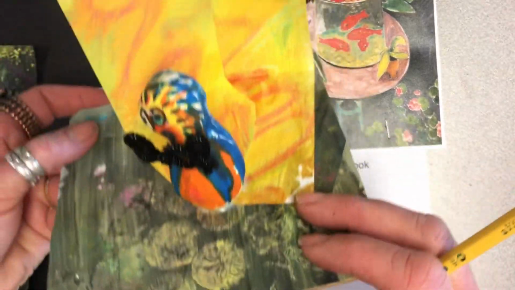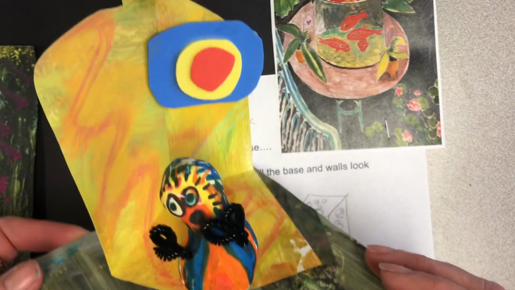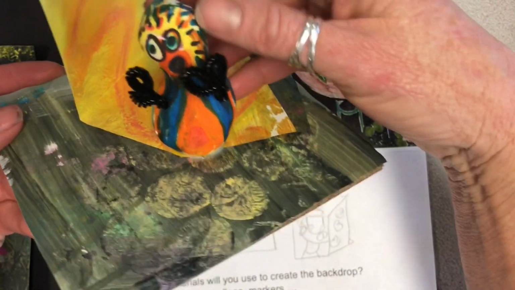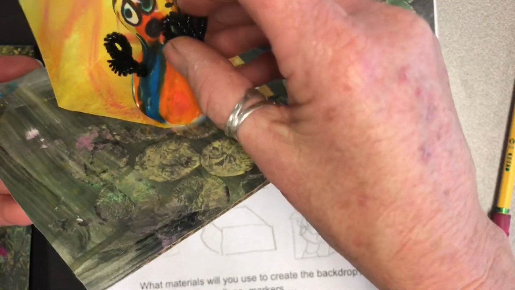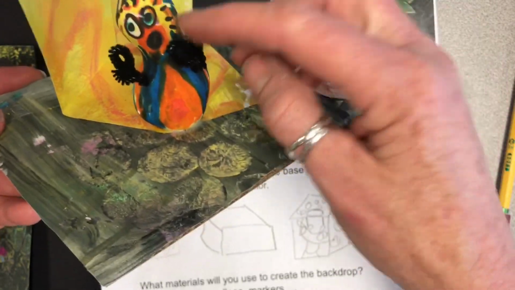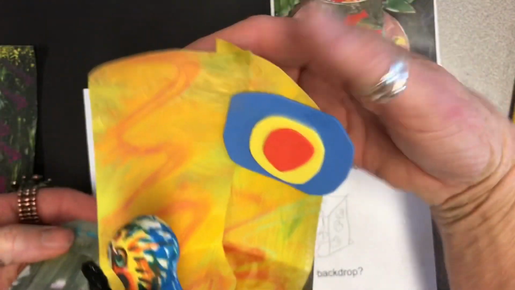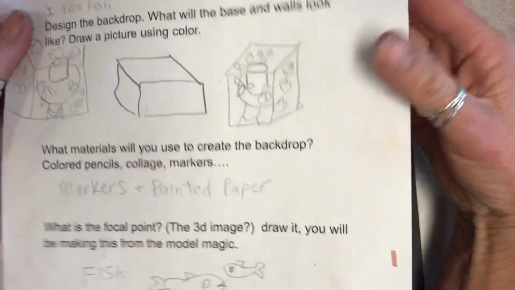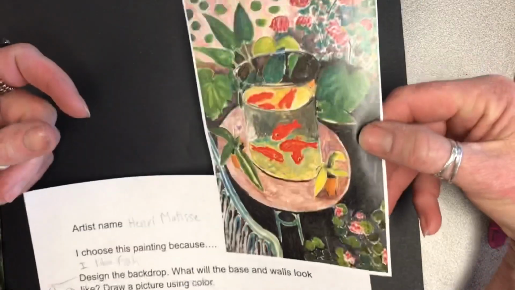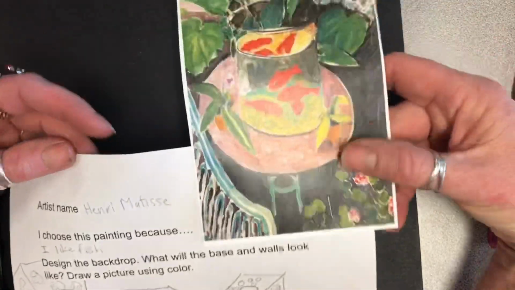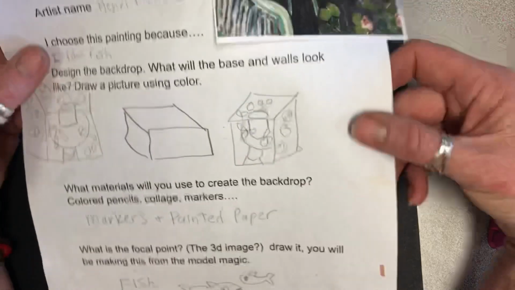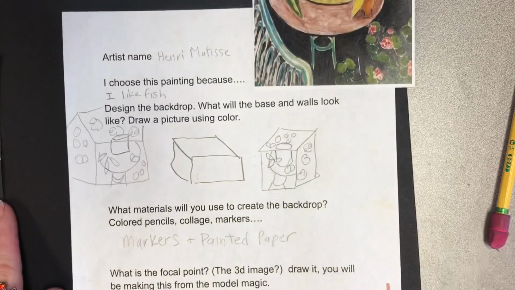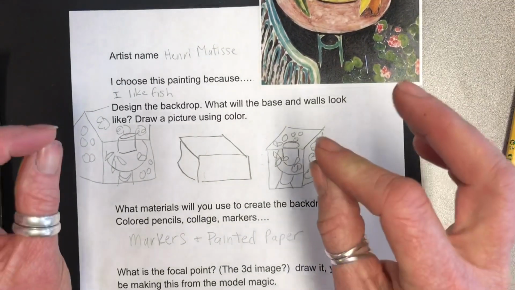This example here of Edvard Munch's The Scream, obviously the 3D image here is the person made out of model magic. Pipe cleaners were used for the hands, and then painted paper for the background on this one. And then you're just going to list if you have any questions. So pretty much the first day, this will be what we're going to be focusing on: planning our idea, talking it out, figuring out what we're going to use for our focal point.